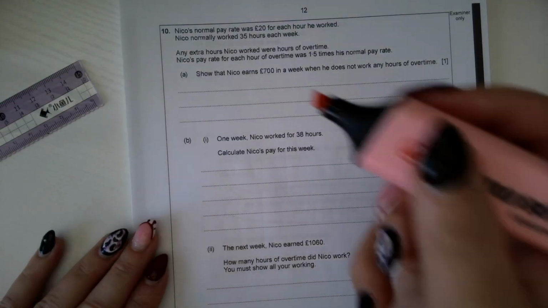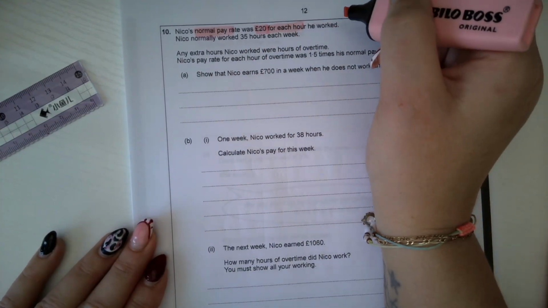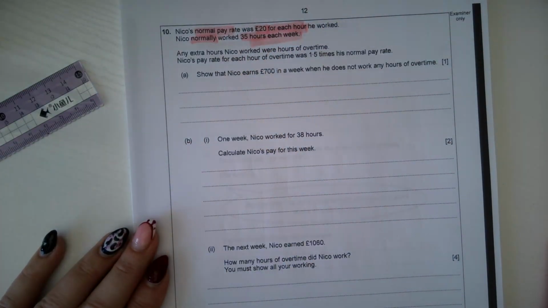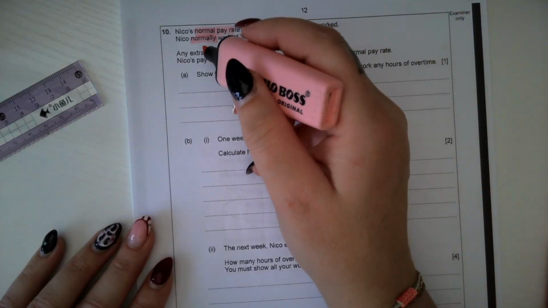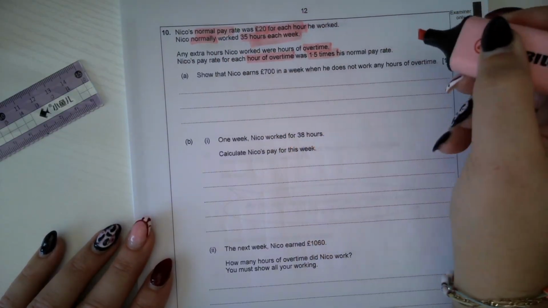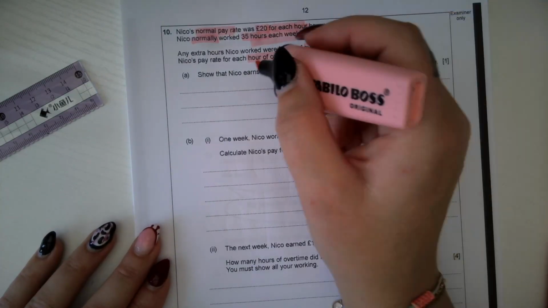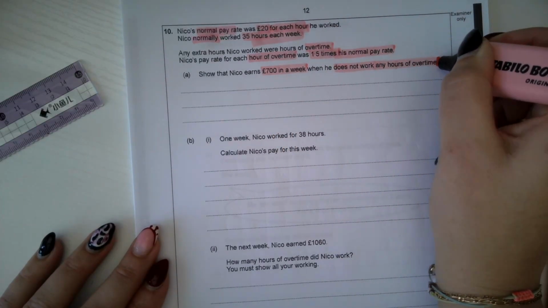Question 10. Nico's normal pay rate was £20 for each hour that he worked. Nico normally works 35 hours each week. Any extra hours that Nico worked were hours of overtime. And Nico's pay rate for each hour of overtime is 1.5 times his normal pay rate. Part A, show that Nico earns £700 in a week when he does not work any hours overtime.